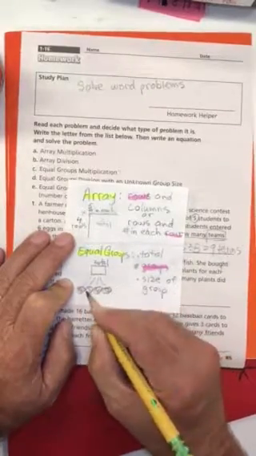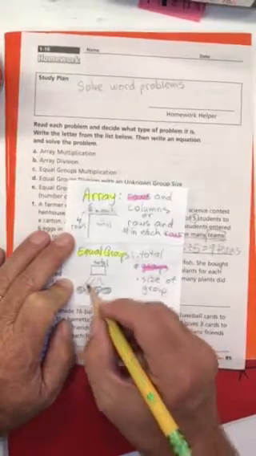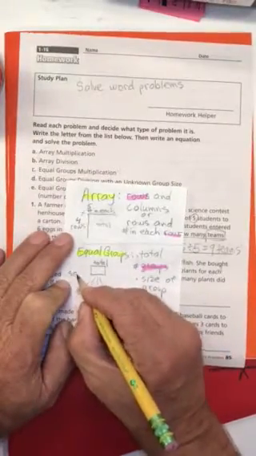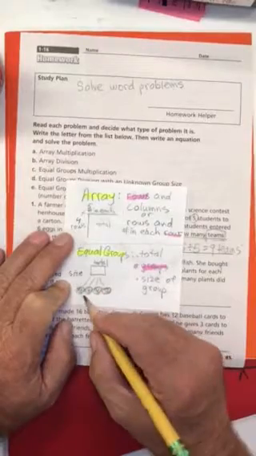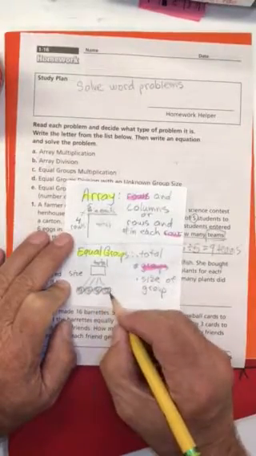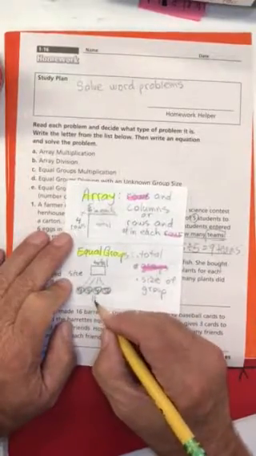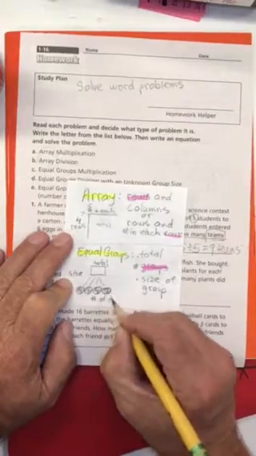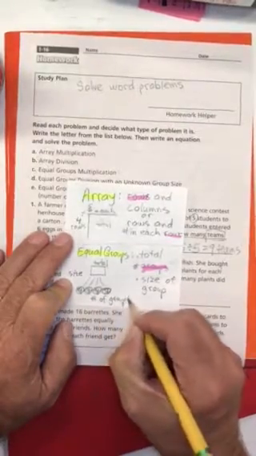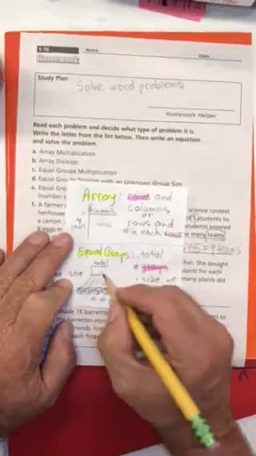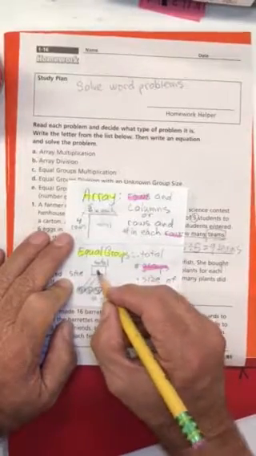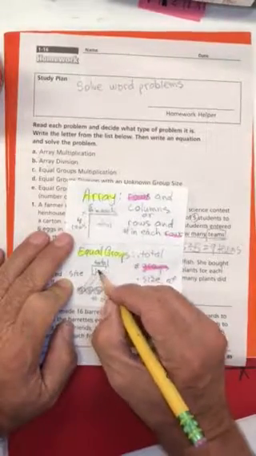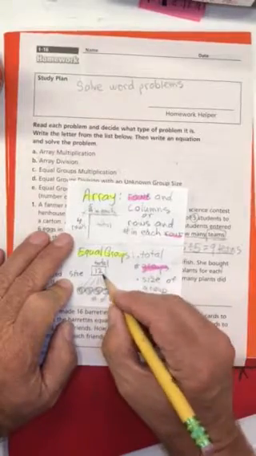So the number inside represents the size of the group. And then depending on how many groups I have, this is the number of groups. How many groups do I have? Okay, and then you could have a total. The total could be: Sally has 12 pencils.